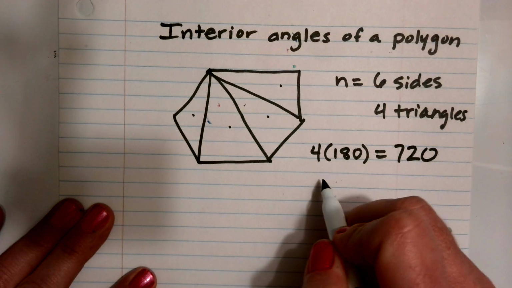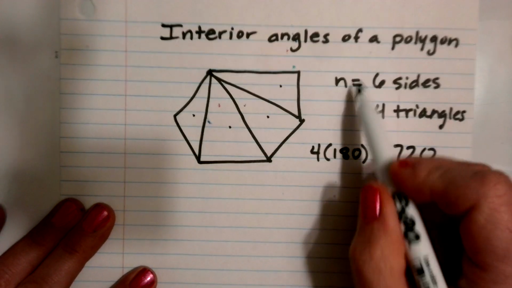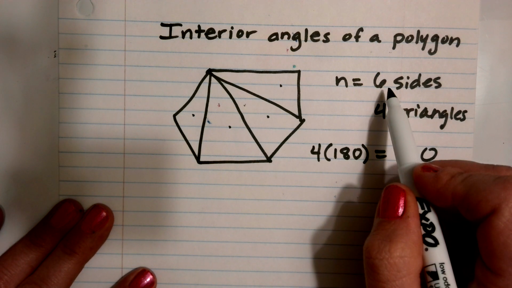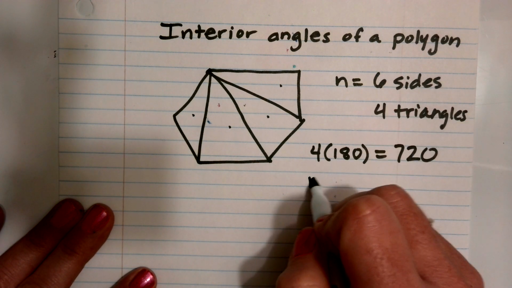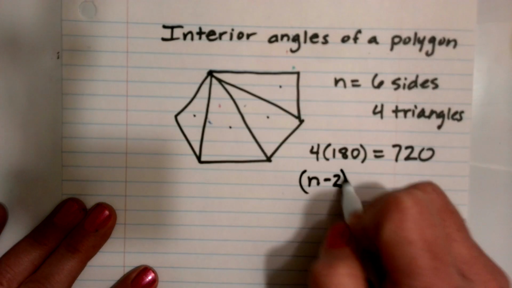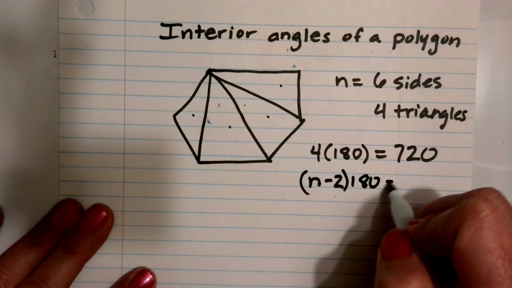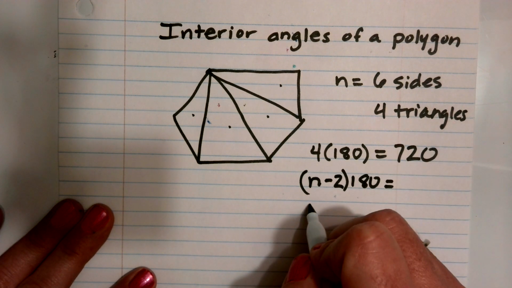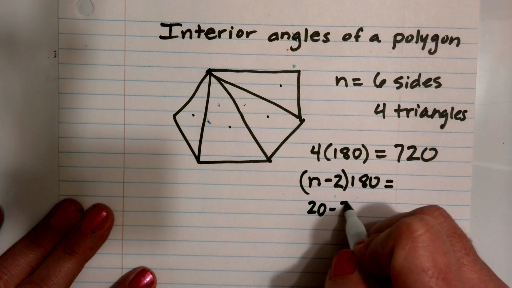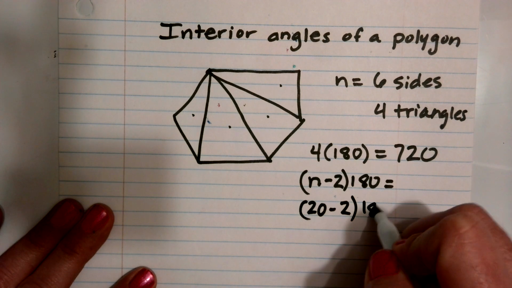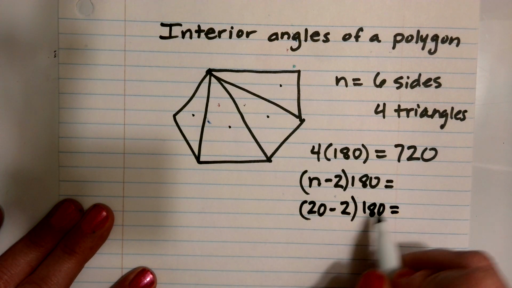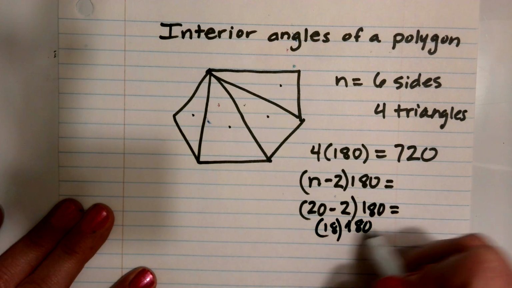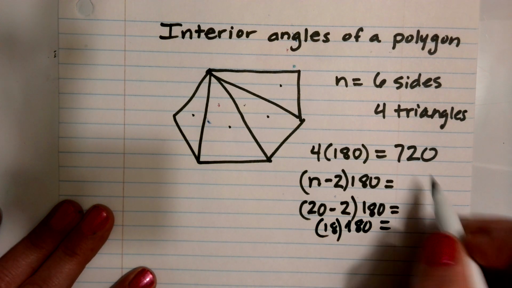Now, there's also a way to solve this because you'll notice when you draw these triangles that you can always draw two fewer triangles than the number of sides you have. So you could say n minus 2 times 180 equals the total degrees of your polygon and solve that for any sided figure. So if you had a 20-sided figure, you could solve this by multiplying it all together like that. So if you took 18 times 180, you would solve for the sum of the interior angles of a polygon.